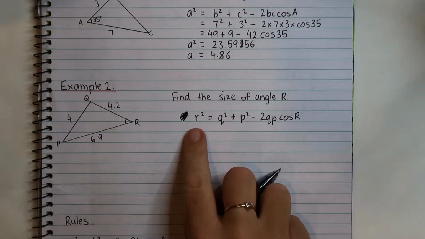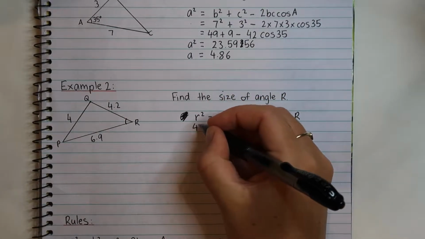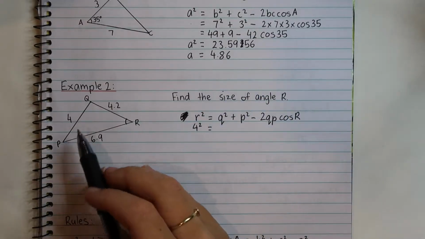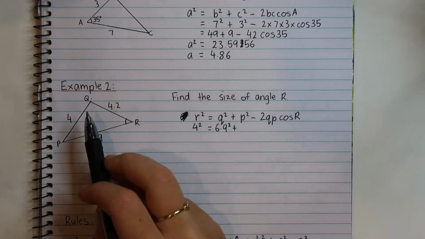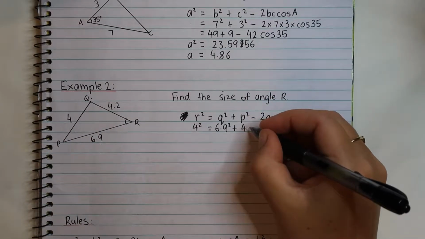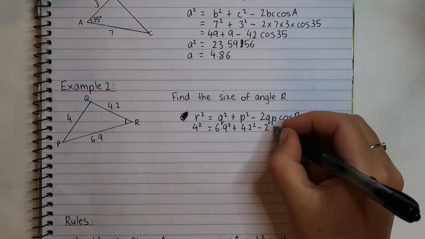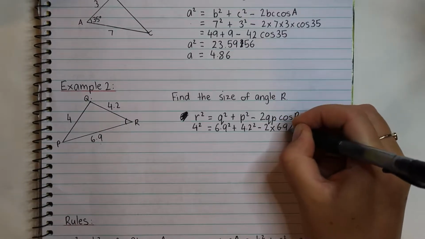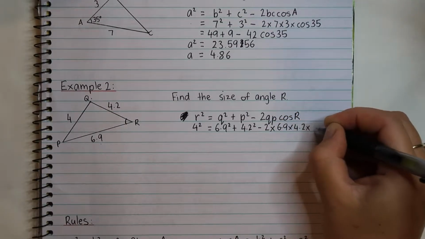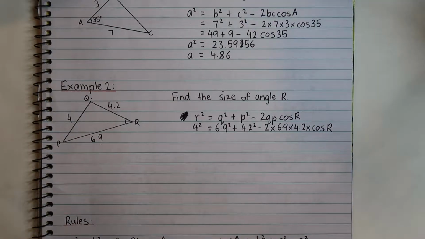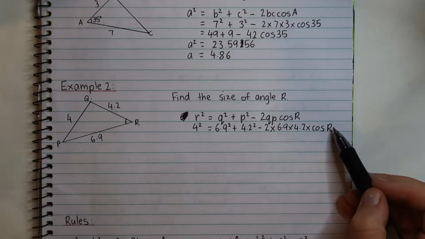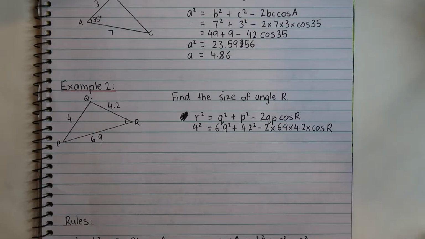So let's sub in what we know. So 4 squared is equal to Q, which is 6.9 squared, plus P, which is 4.2 squared, minus 2 times 6.9 times 4.2 times cosine of R. So we're going to do a little bit of algebra and rearrange because we want to isolate R. We want R to be the subject.